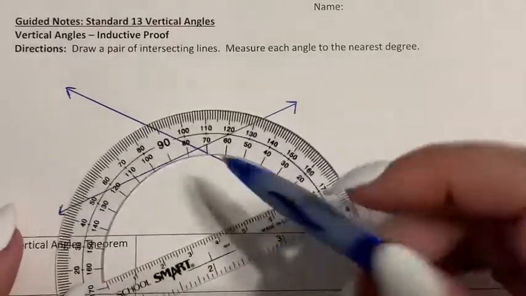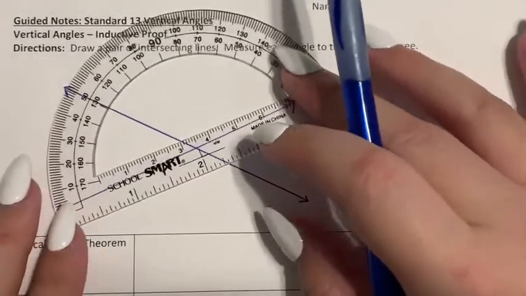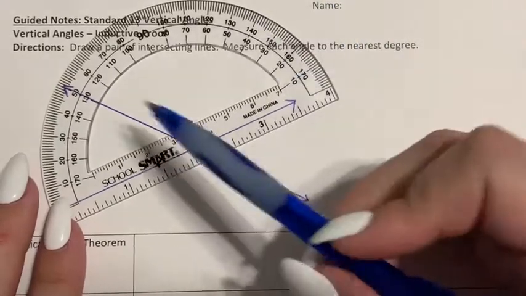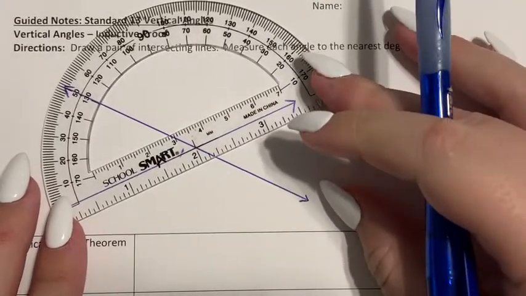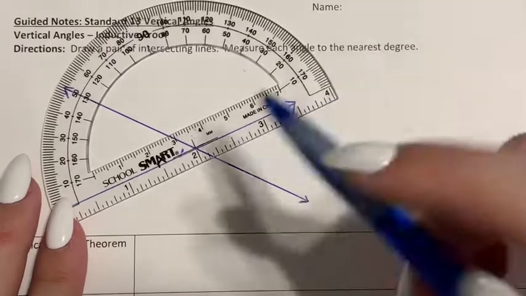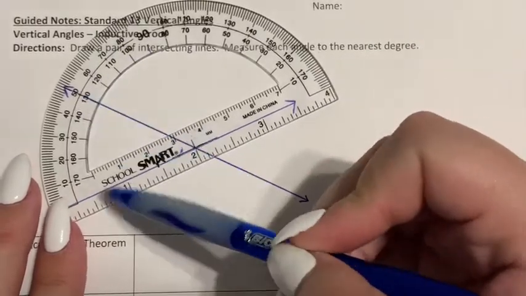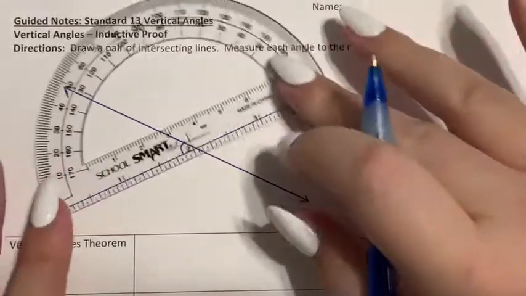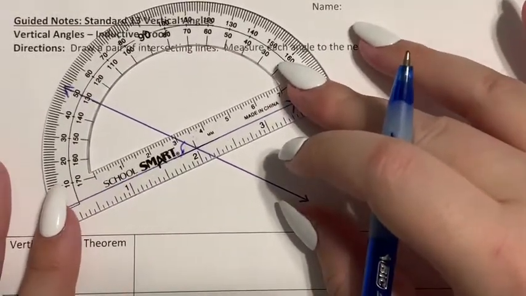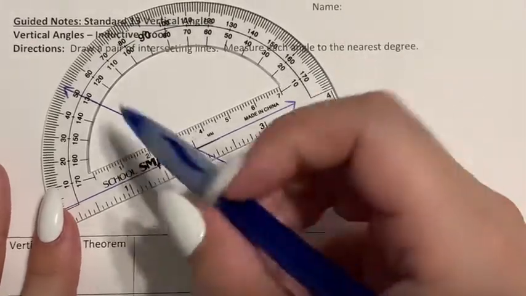On mine here, let's see, if we're measuring this smaller acute angle, the angle that I have right here, oh wow, it looks like mine is exactly 50 degrees. So I'm measuring this angle right here, and I can put a tick mark. I'm lining it up and it looks like it's exactly 50 degrees.